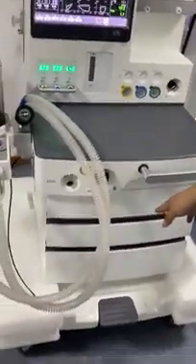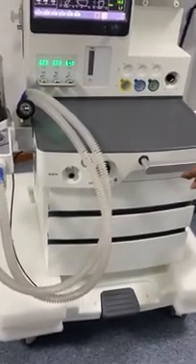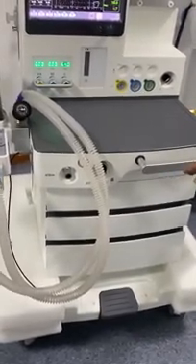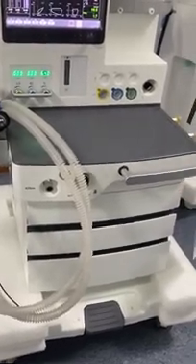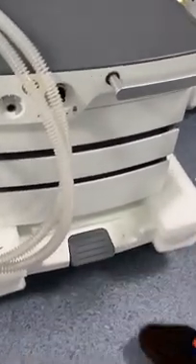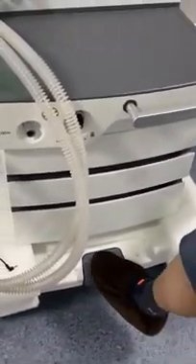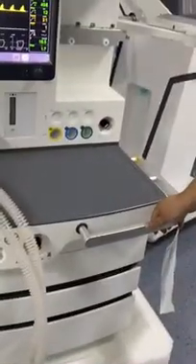Here are 3 drawers, and the capacity of each of them is very big, so you can put everything inside, for example the patient data information, documents, and some other accessories. And the last is the brakes with the trolley. Here we are using a central brake. Once you step it down, the machine cannot be moved and is very steady.